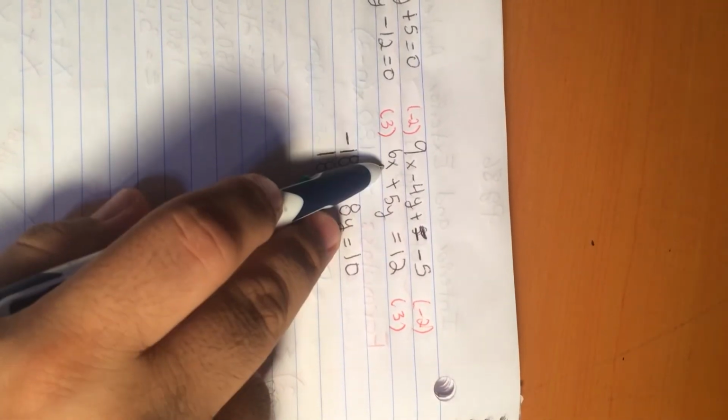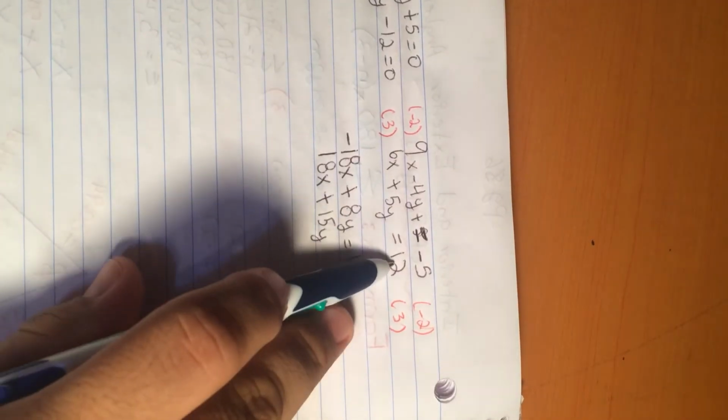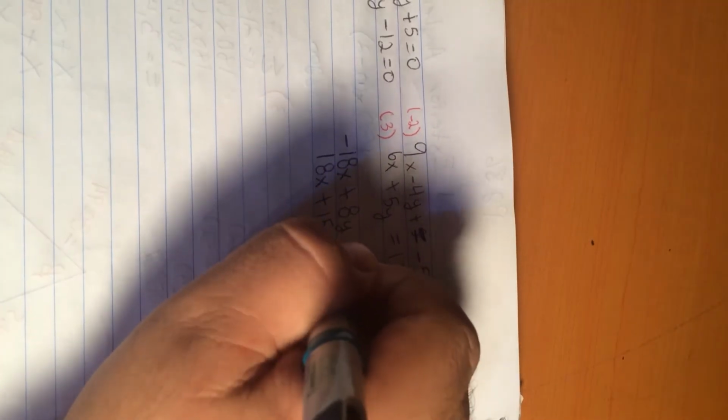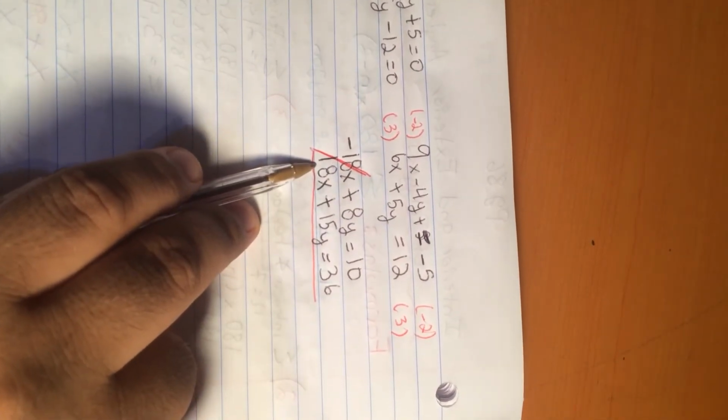3 times 6, 18x. Okay, 3 times 5, plus 15y. And then 12 times 3, 36. Okay, now what do we have here? Now we can cancel the 18. Look, negative 18x plus 18x, 0. Okay, and then we can just work normally on the others.